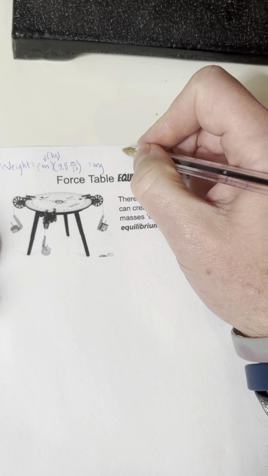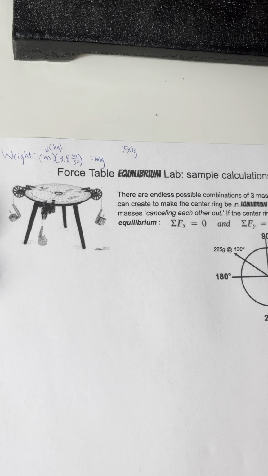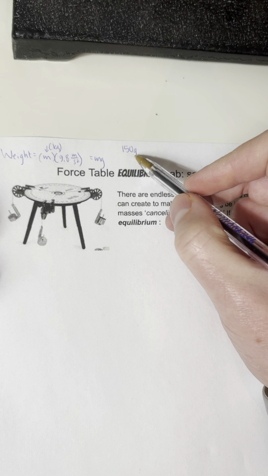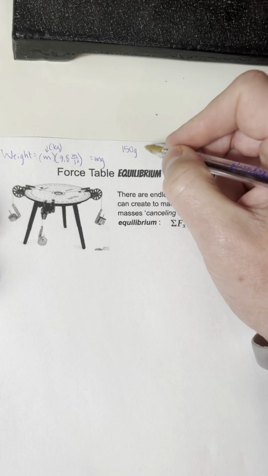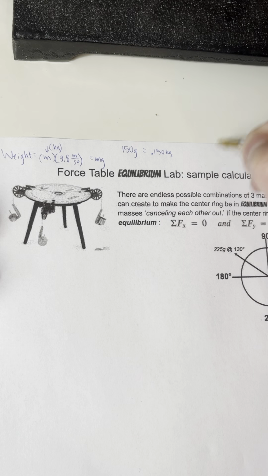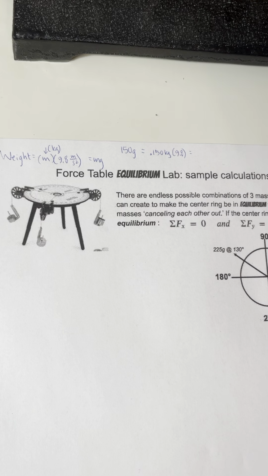So 150 grams. Well, there's 1,000 grams in a kilogram, so we have to divide by 1,000 to convert to kilograms. Dividing by 1,000 is the same thing as dividing by 10 three times, so move the decimal 3 places to the left. So 150 grams is 0.150 kilograms. Then we'll multiply that by the acceleration of gravity on Earth, 9.8. So the weight of the 150 gram mass is 1.47 newtons.